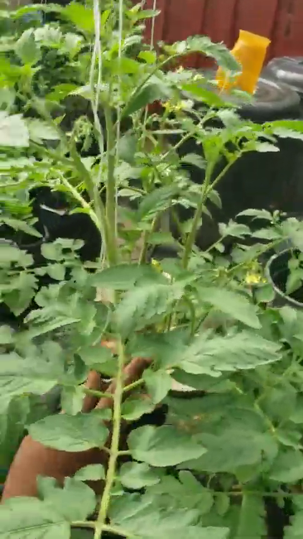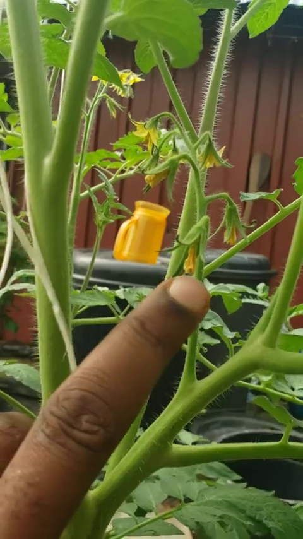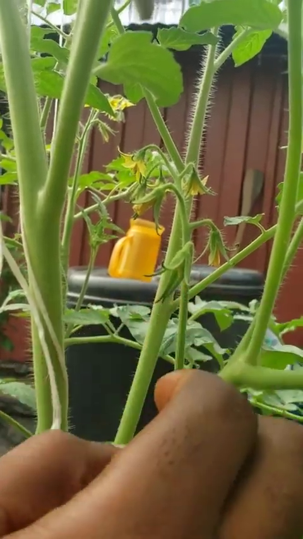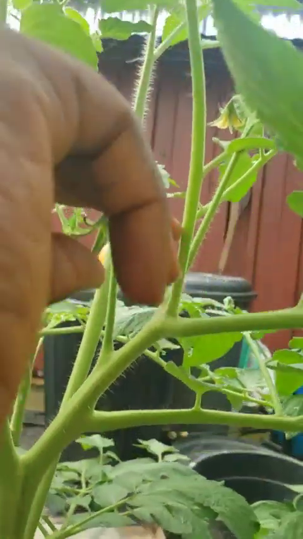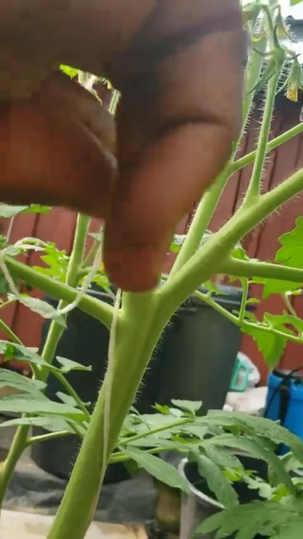Let me show you an example of the ones that have dried up. Look here, look here. You can see these are dried up, and now I can actually take it out. And if you look inside, you are going to see a fruit coming out from there. This is how pollination happens.